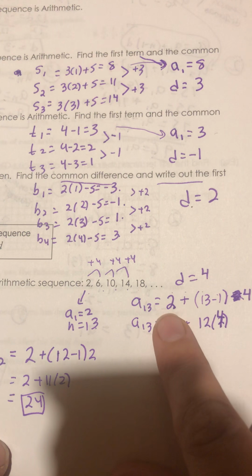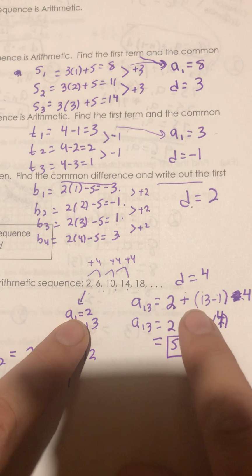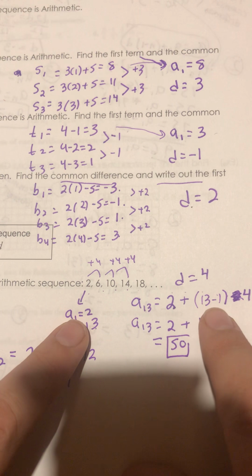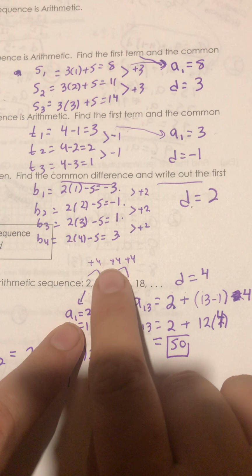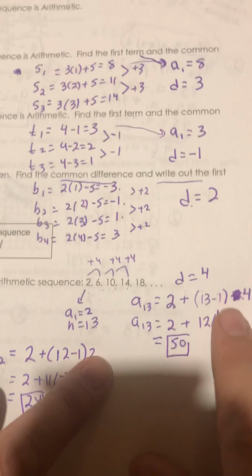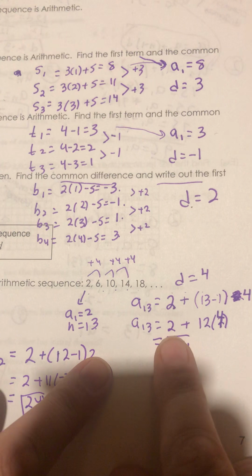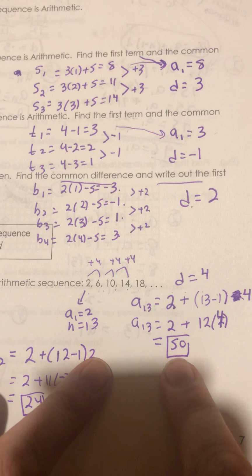So 2, which is the first term, a of 1, plus 13 minus 1, because it's the 13th one, times 4. Adding 4, adding 4, adding 4 again is your common difference. We simplify that, and a of 13 is 2 plus 4 times 12. 48 plus 2 is 50.